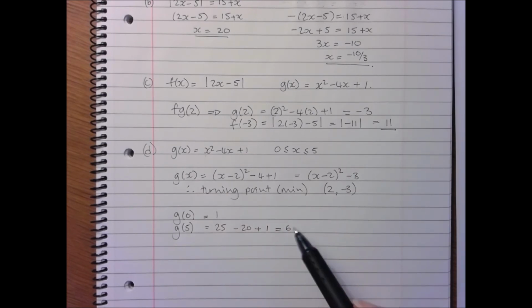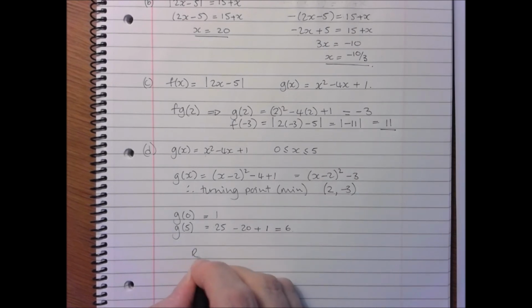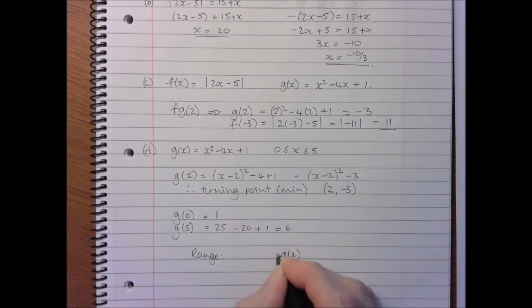So from here I can see that my highest value is going to be 6 and my lowest y value is going to be minus 3. So my range is given by minus 3 up to 6.